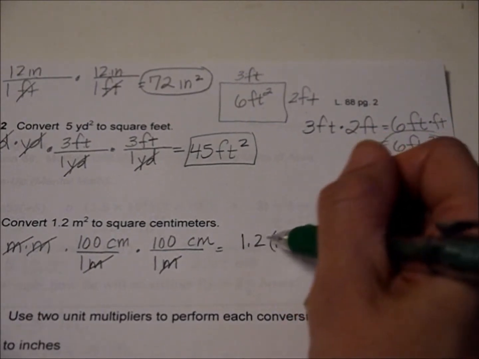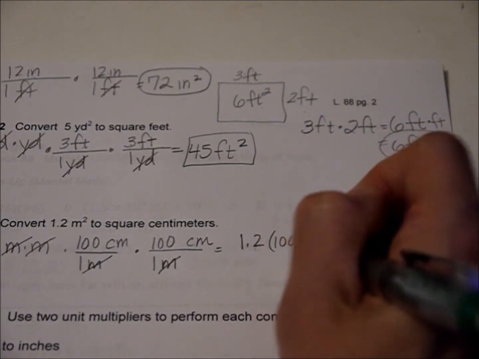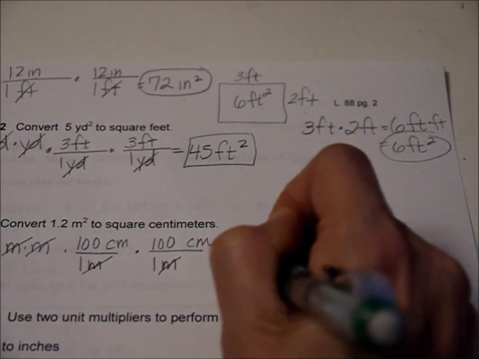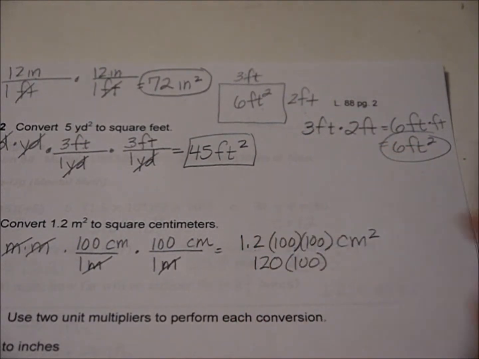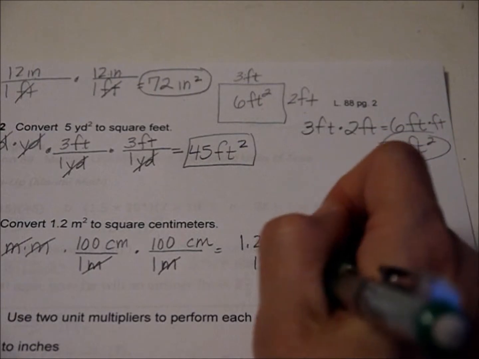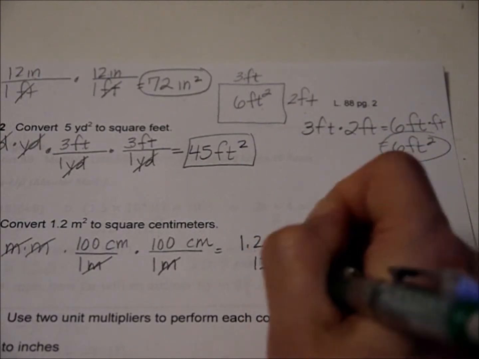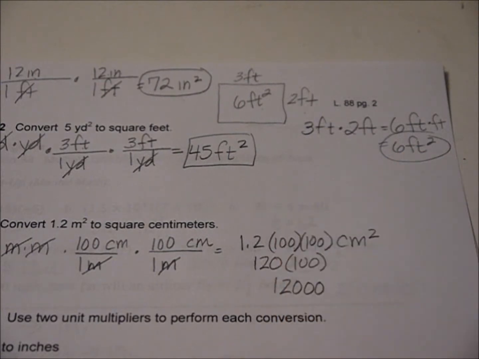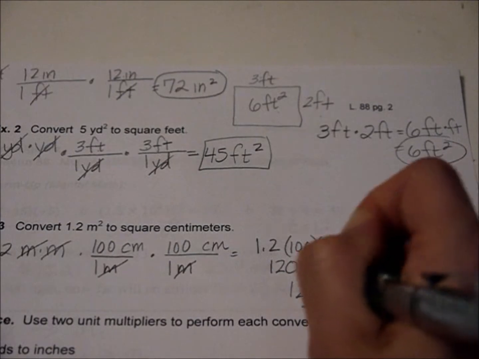I think we can actually multiply 1.2 times 100 times 100. 1.2 times 100, the decimal moves over, is 120. So now we have 120 times 100. Well, when you multiply by 100, you add 2 zeros if you're done with decimals. So we get 12,000 centimeters squared.